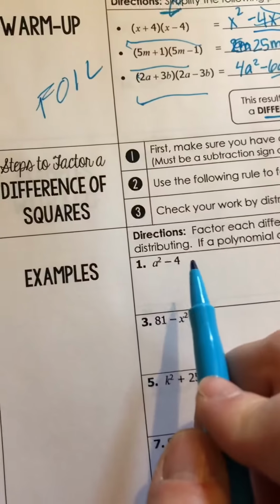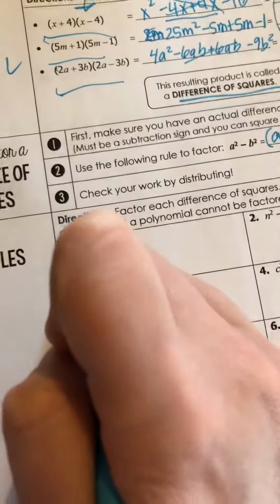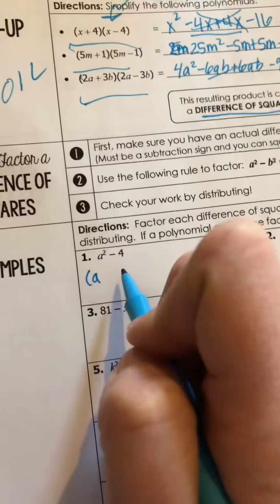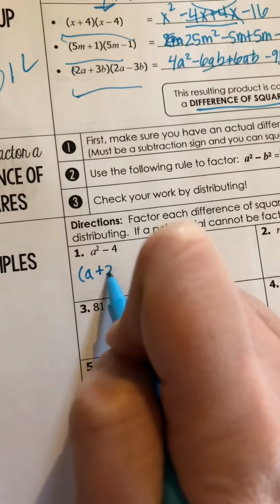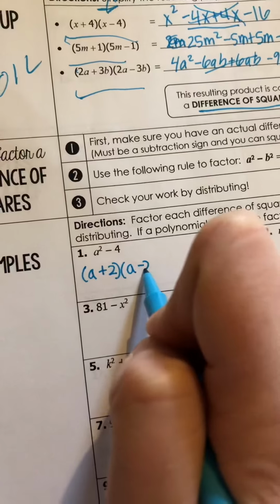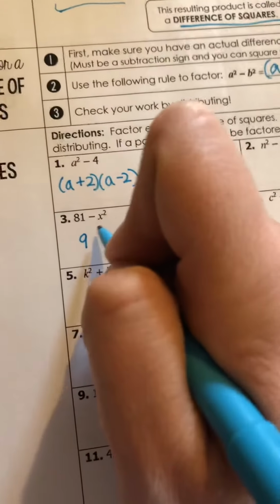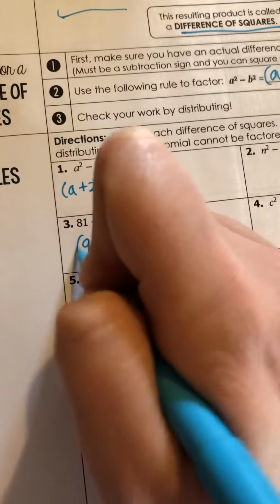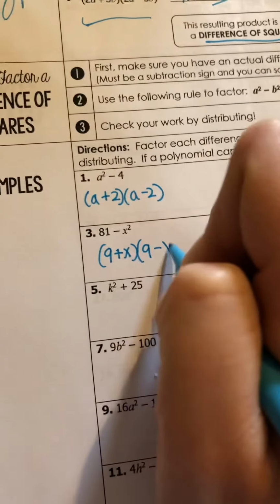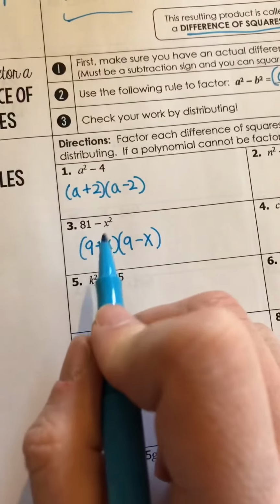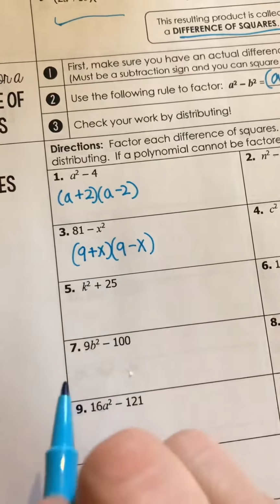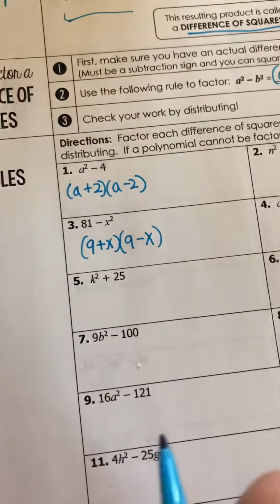So a squared and 4. The square root of a squared is a. The square root of 4 is 2. So a plus 2, a minus 2. Number 3. The square root of 81 is 9. The square root of x squared is x. 9 plus x, 9 minus x. You won't change the order there. It needs to be in that order in order for your x squared to end up at the end, like a minus x squared.